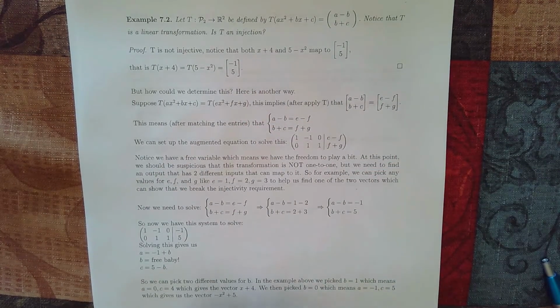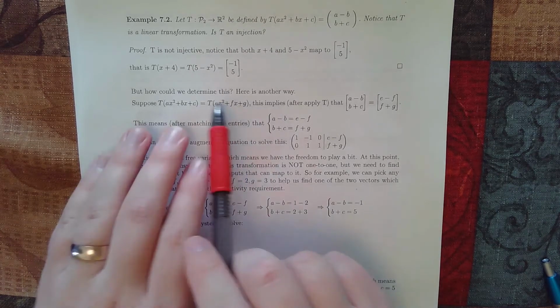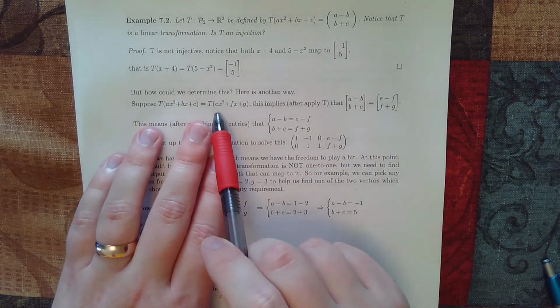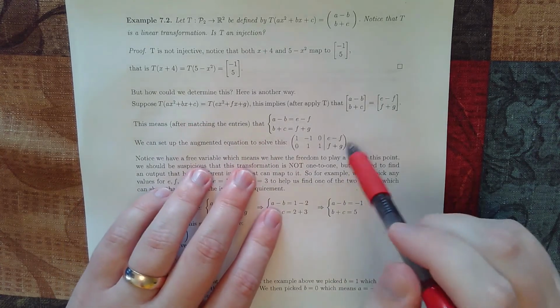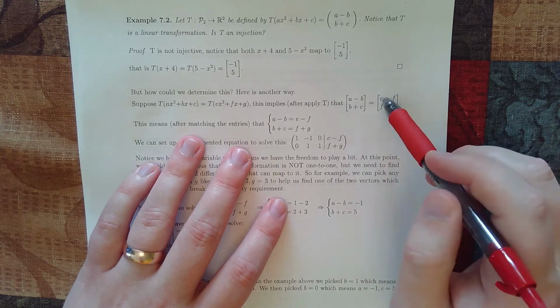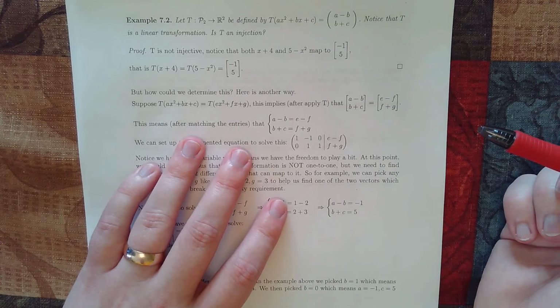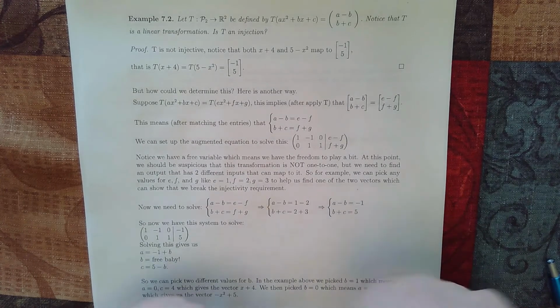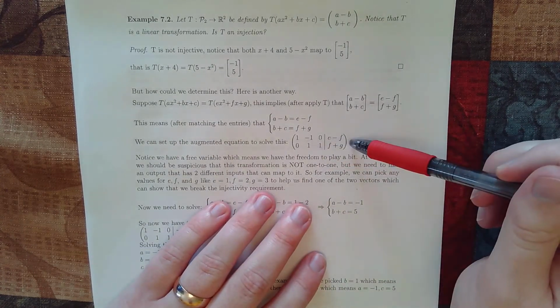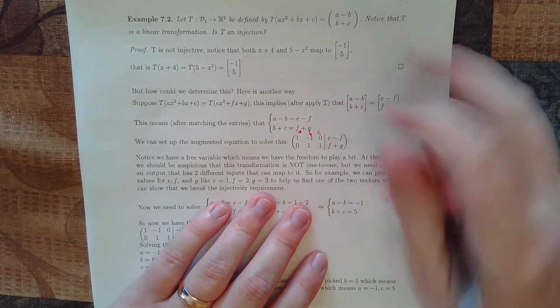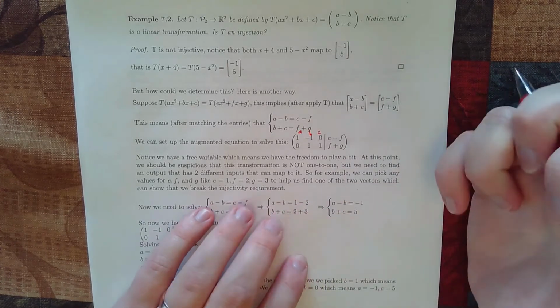But how could we have gotten there on our own? All right, so suppose for a second that we had started off the way we did on the last page. So T of AX squared plus BX plus C equals T of EX squared plus FX plus G. This implies then, using the transformation, that A minus B, B plus C is equal to E minus F, F plus G. So matching up the entries, we get this as our augmented system. And so you could use matrices to try to look at this once we put it into a matrix. So here we've got the A, B, and C, and we've got the E minus F and F plus G on the other side.